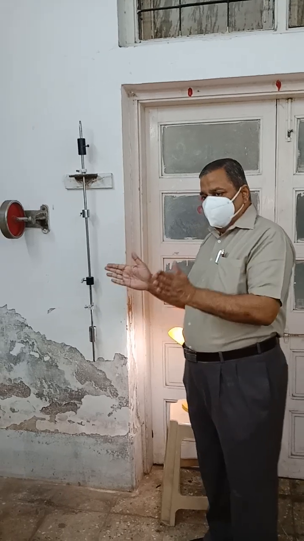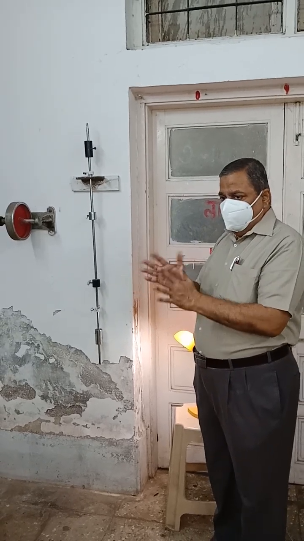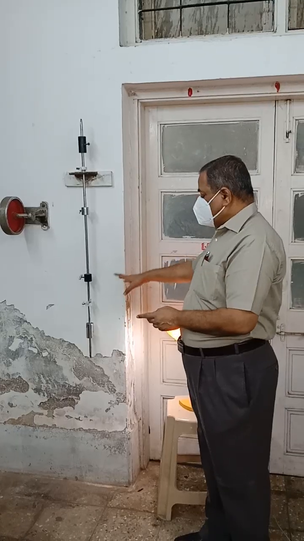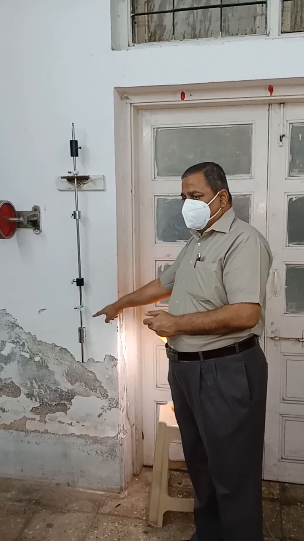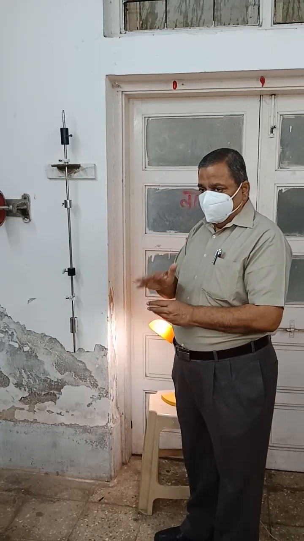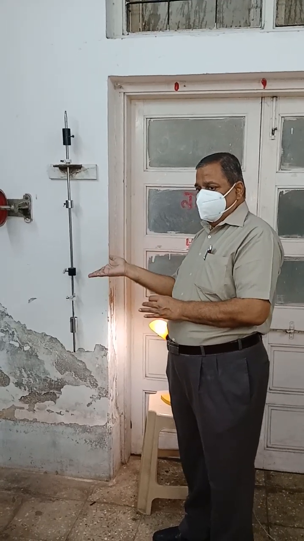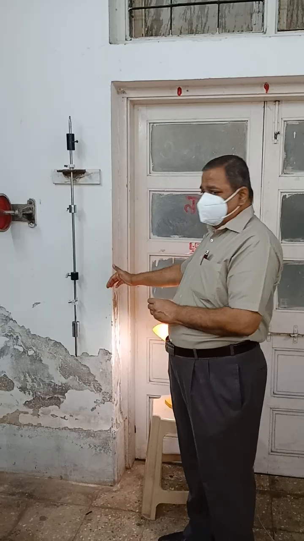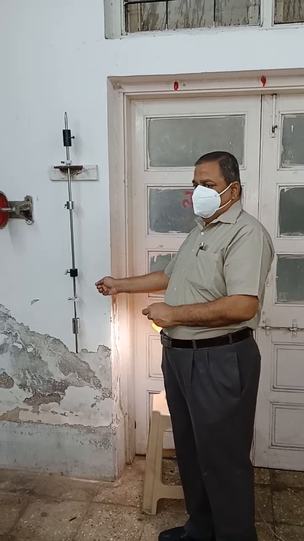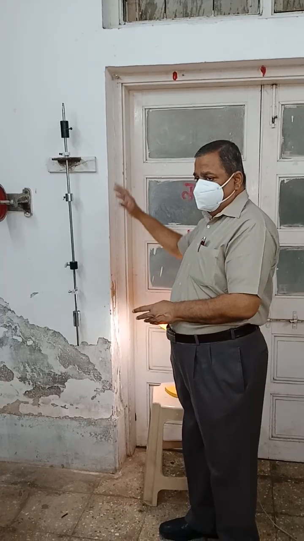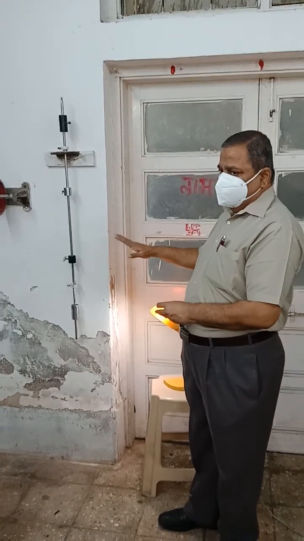Once again measure. If the difference between T1 and T2 is reduced, then you are going in the proper direction. Measure the time period about it. If it was 1.76 and 1.7 before, and now it is 1.76, 1.77, it means you are going in the proper direction. Once again shift it by 0.5 centimeter. Measure it. Trial and error method.